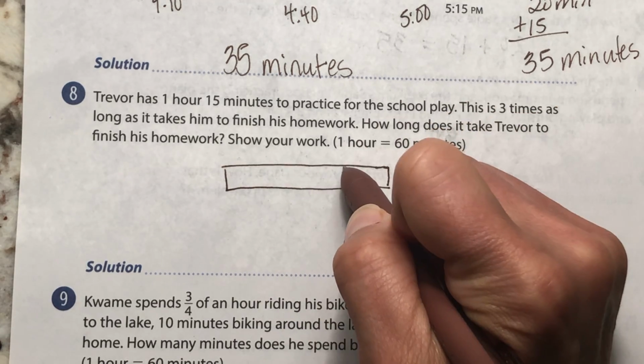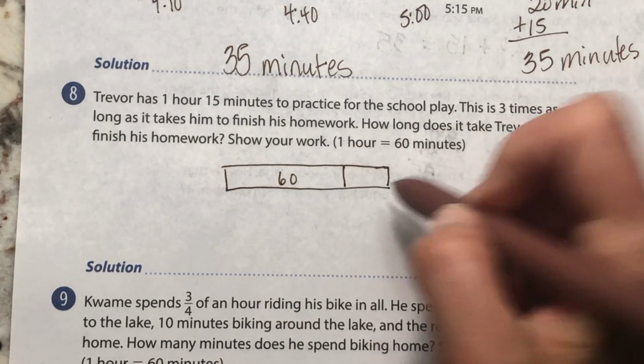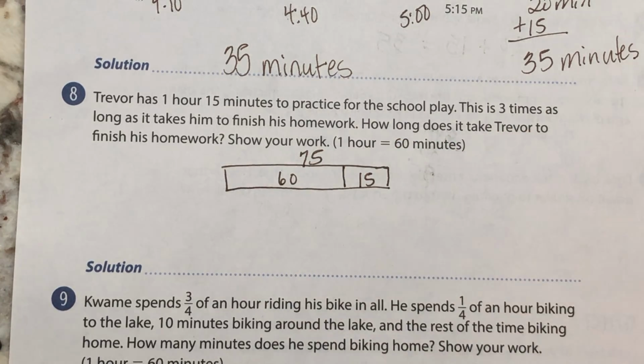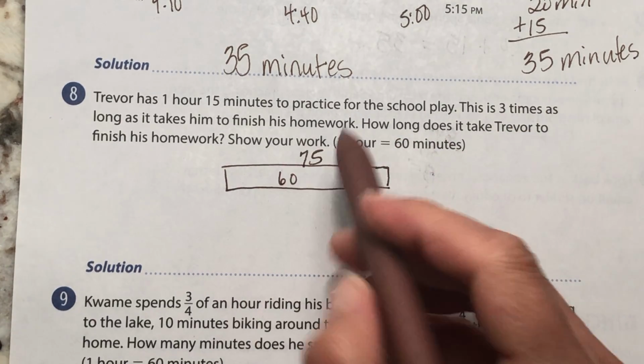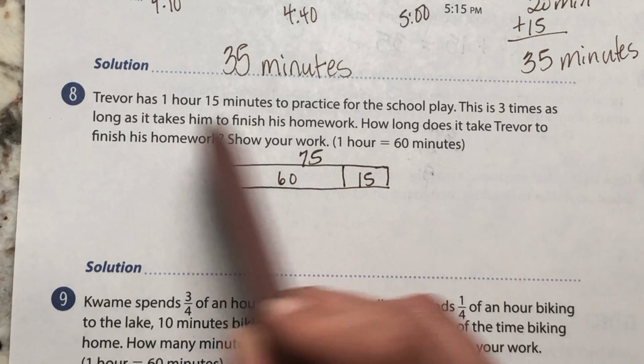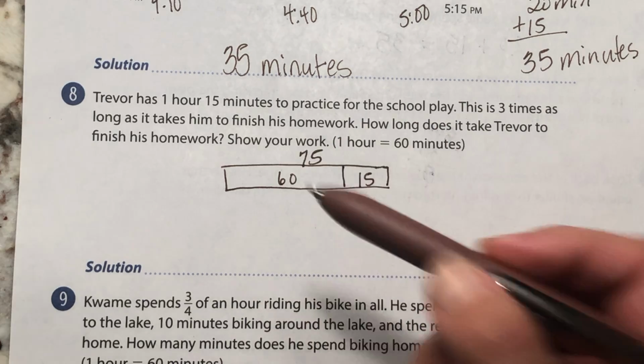I know that 1 hour is 60 minutes, and 15 more minutes gets me a total of 75 minutes for that bar. The information we're given is that this is 3 times as long as it takes him to finish his homework.